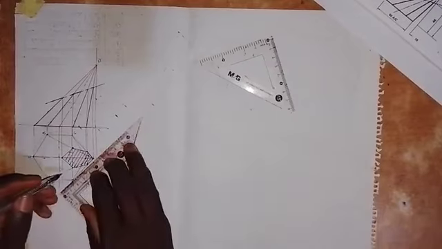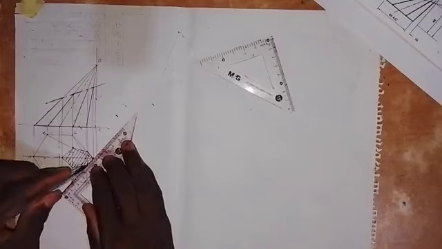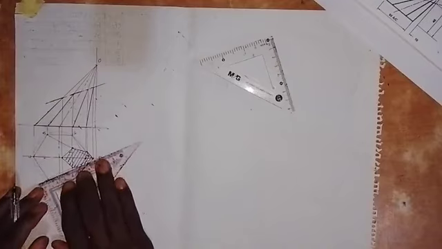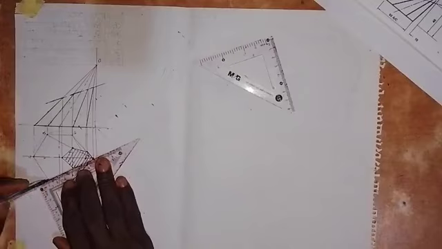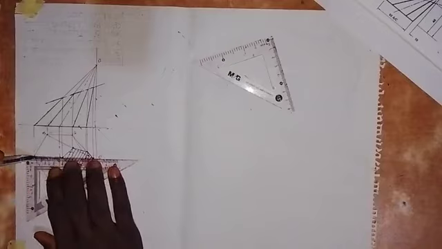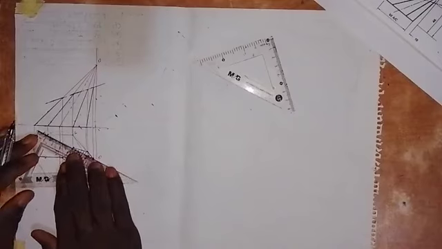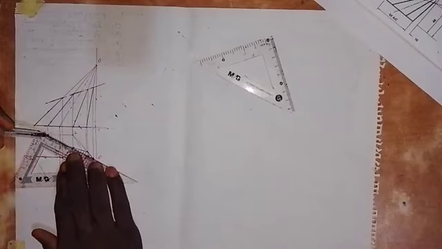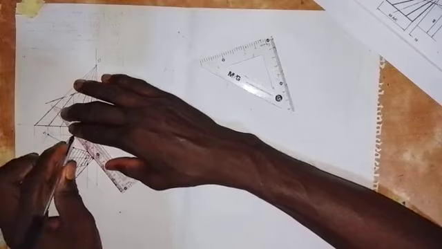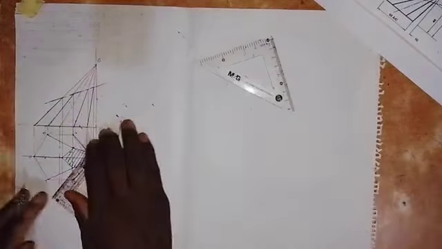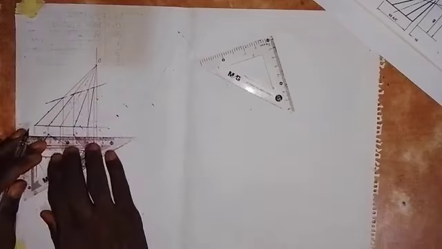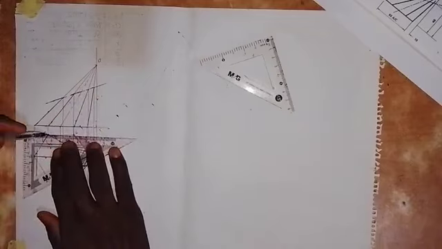So what we have to do now: this line at 2, we make it a thick line from here to here. Then this line at 3, make it a thick line from here to here. This line at 4, make it a thick line from here to here. And this line at 5, and this line at 6, we also make thick from here to here. Then this line on the hexagon will be a thick line, and this line also will be a thick line from here to here.